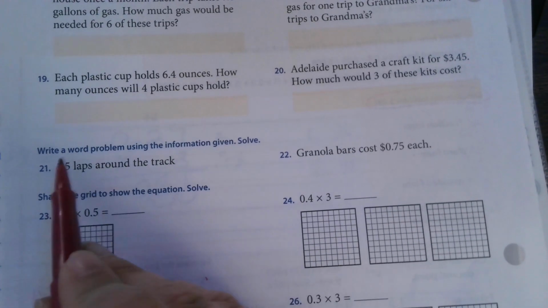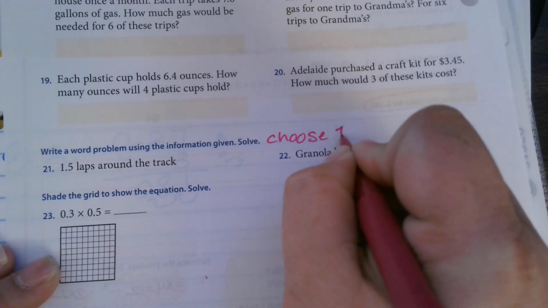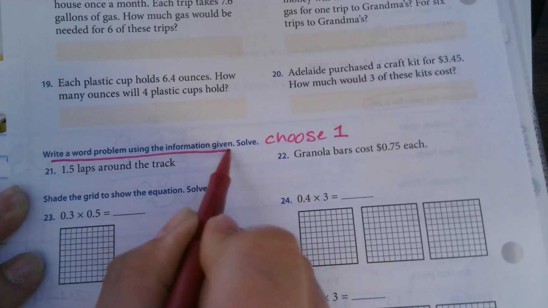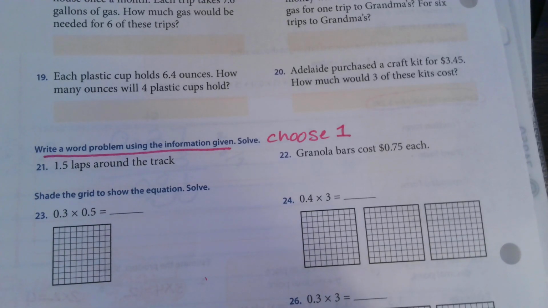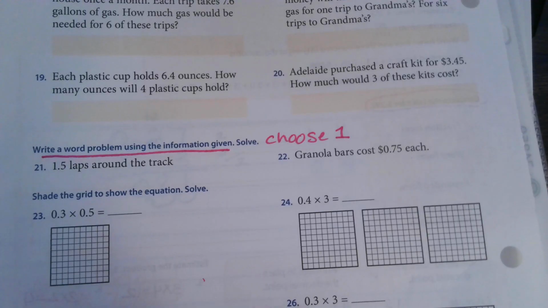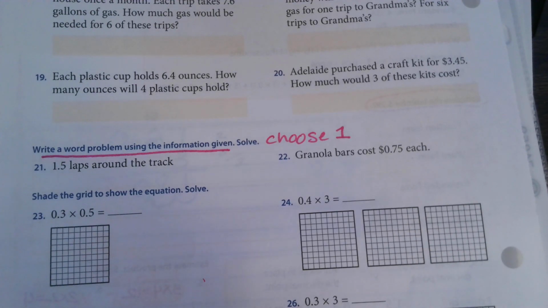Now, for number 21, I want you to write, choose one. These ask you to write a word problem using the information given. So look at 22. It says that granola bars cost 75 cents each. So you make up a problem: Millie is going to camp today. She wants to buy a granola bar for each of her 3 friends. She only has $5.